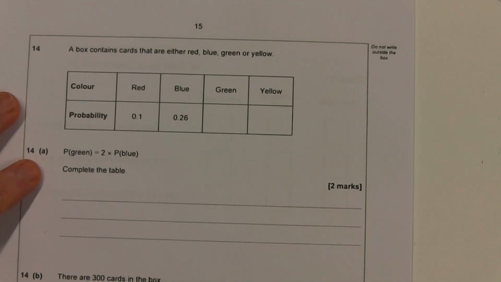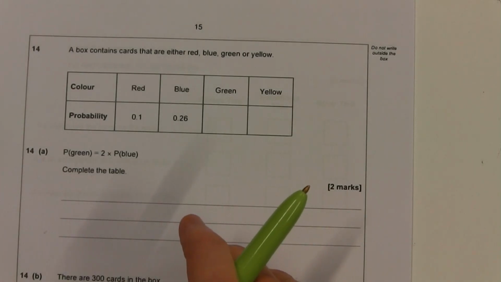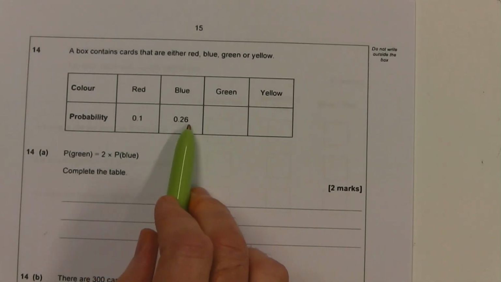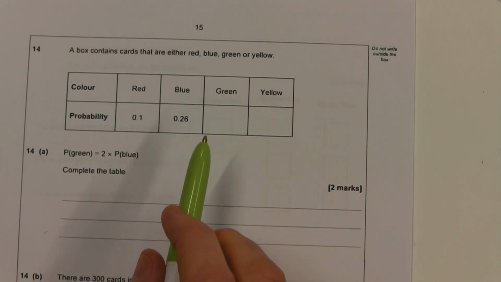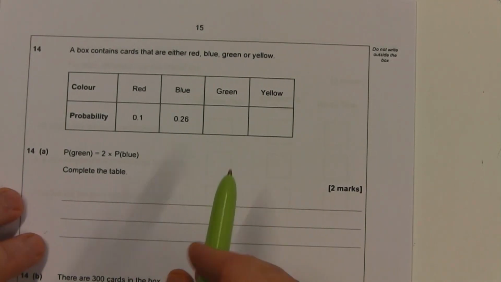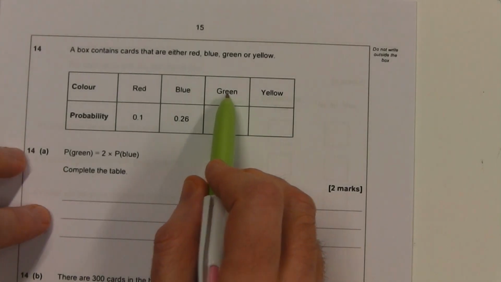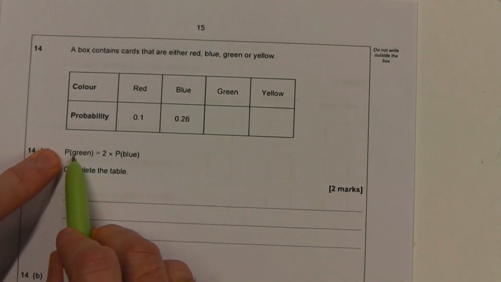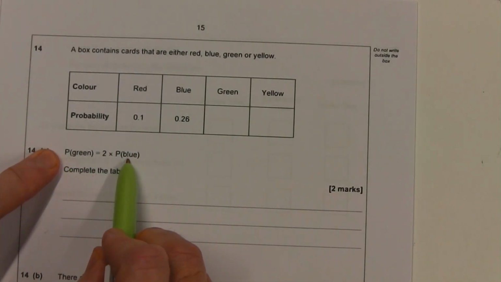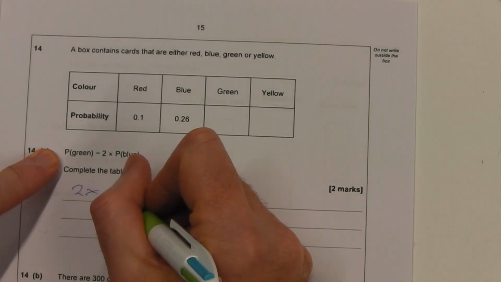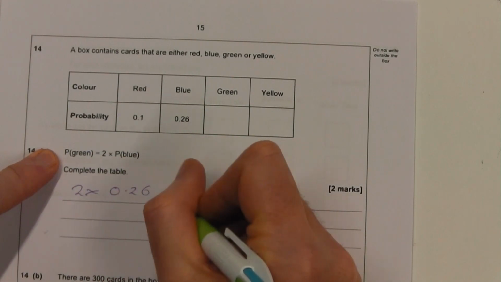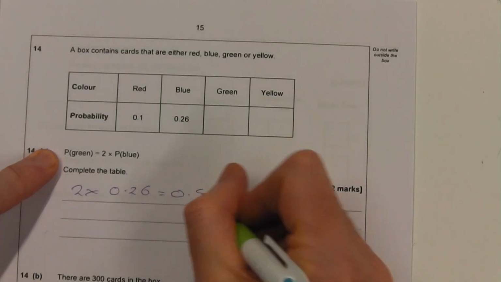Question 14. It's to do with probability, and again it's given in decimal form, so it must add up to 1. If we look at this first one, green, the probability of green is 2 times the probability of blue. So that means we are doing 2 times 0.26, which gives me 0.52.